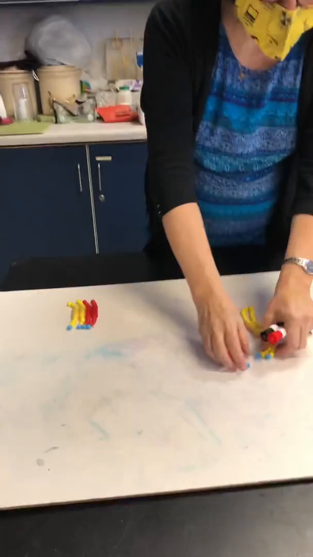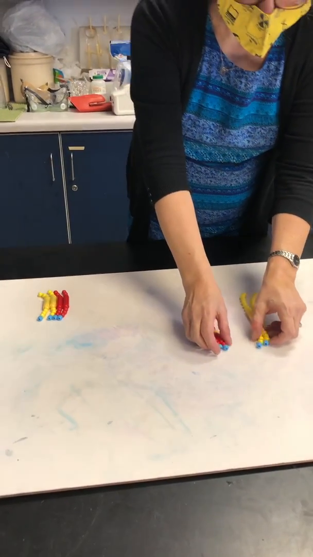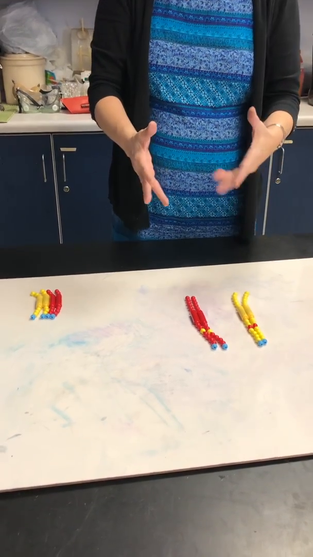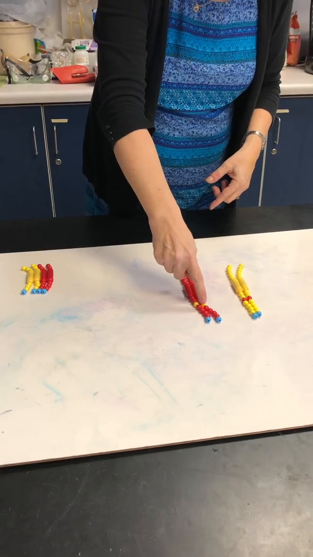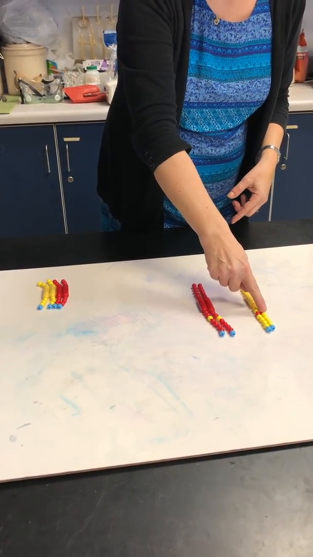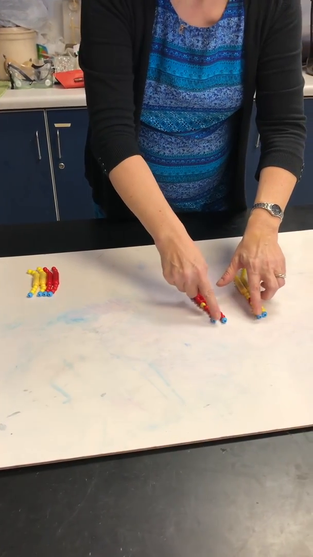Okay, so let's just take a homologous pair here, okay? A homologous pair. And let's say that we're looking at two gene loci. Loci is plural for locus. All that means is the location on the chromosome of the gene, of the bit of DNA that codes for whatever protein it codes for. So here's one gene locus here and the other gene locus right there.